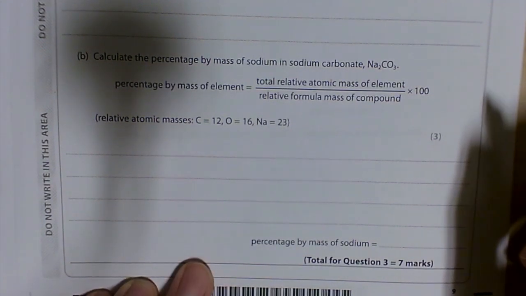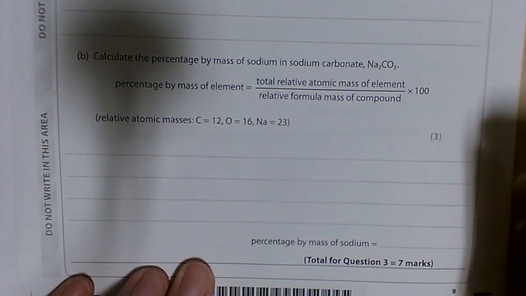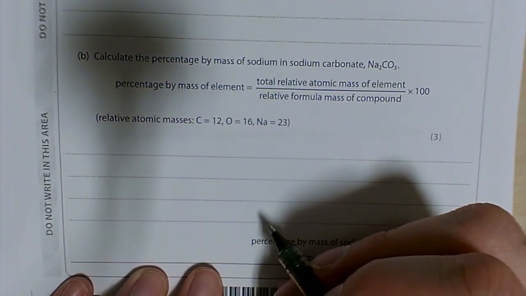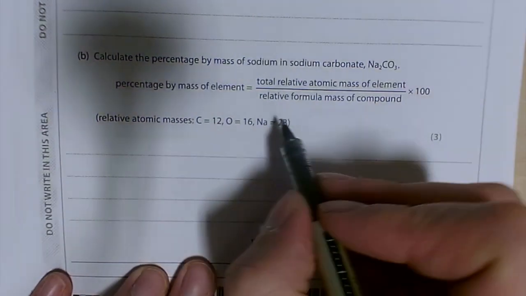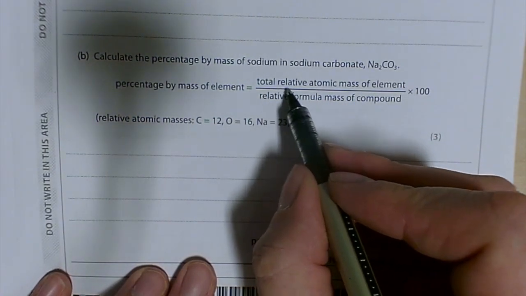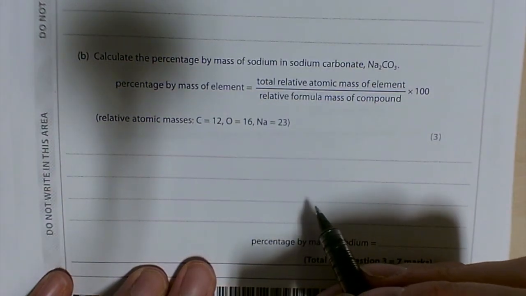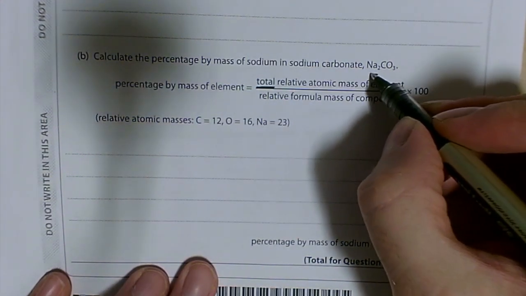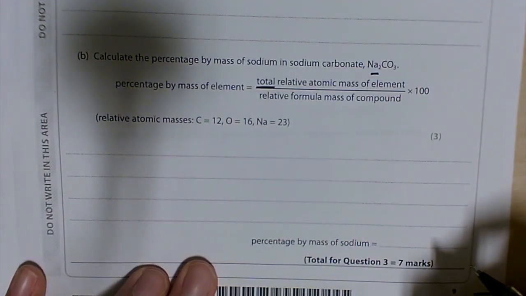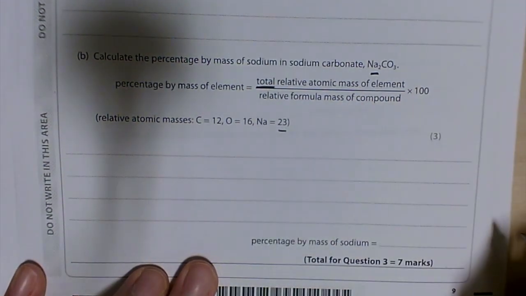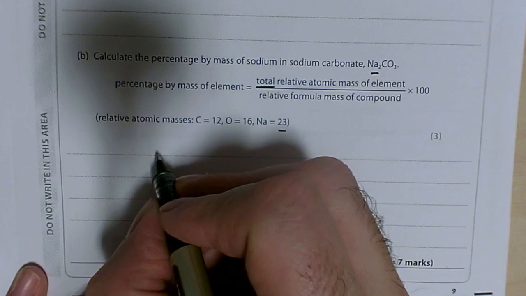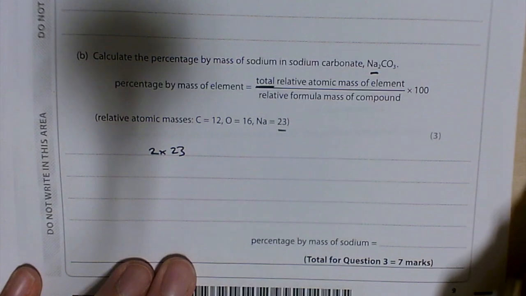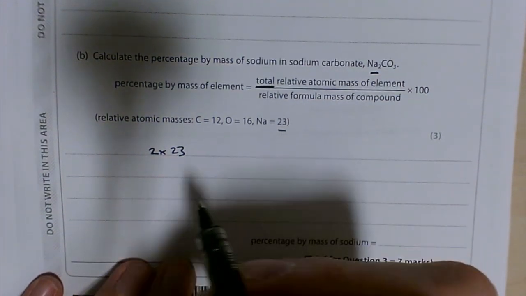Next, then, we have to calculate our percentage by mass of sodium in sodium carbonate, and we've been given a very handy formula to use here. So let's work our way through this. So the first bit then, the total relative atomic mass of the element. Total here is a big clue for us. We can see there are 2 sodium atoms in the formula, and sodium's got a mass of 23. So the top of our formula is going to be 2 lots of 23, which is 46.